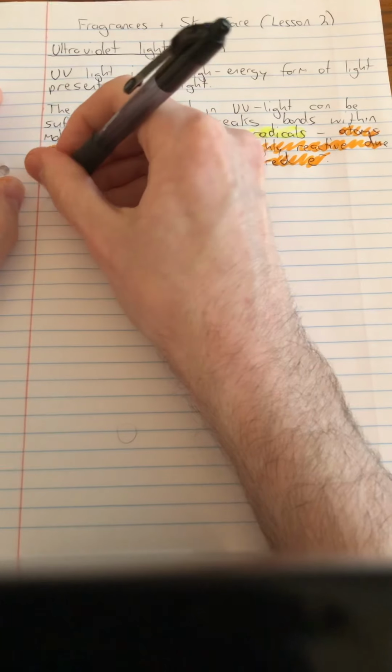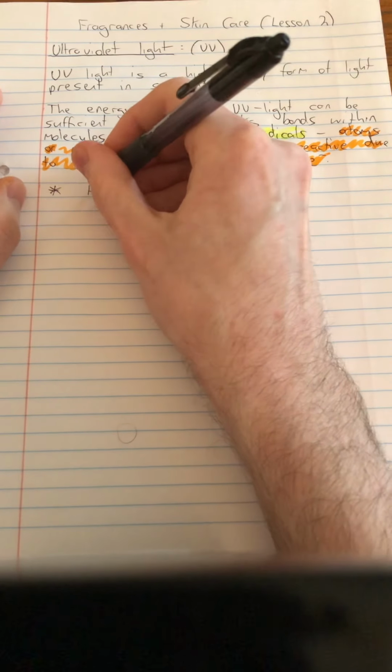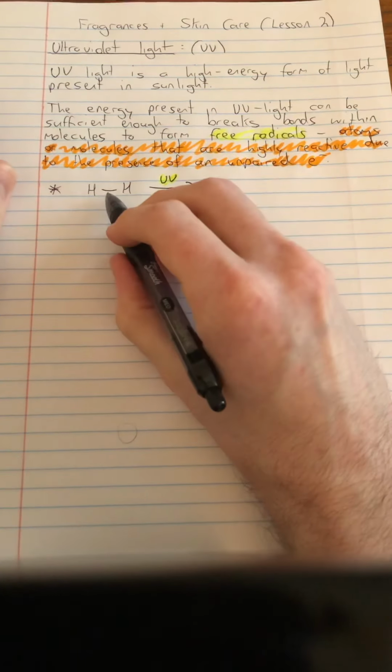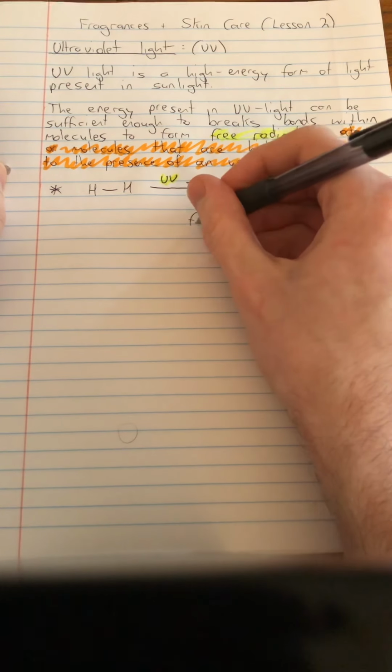Now, I'm going to show you exactly how it's formed. Let's just say we take hydrogen, and we add UV light. I'm going to highlight that. We add UV light, and what happens is the bond between the hydrogen atoms breaks, and we are left with two free radicals. So this is what we mean by a free radical.